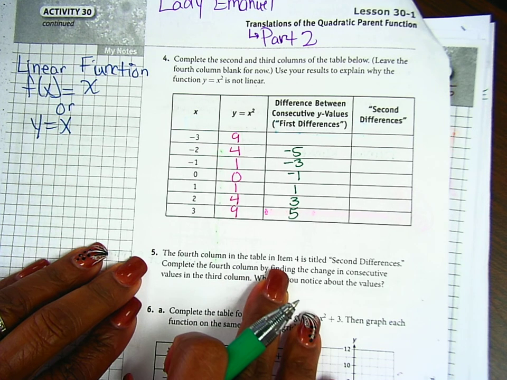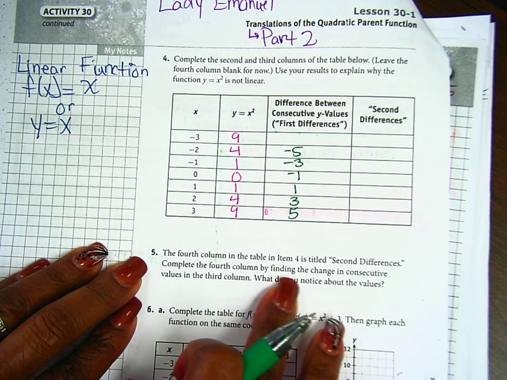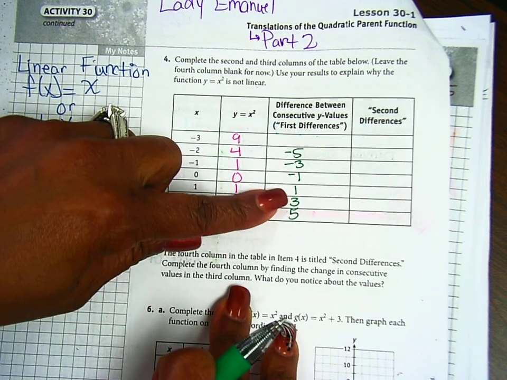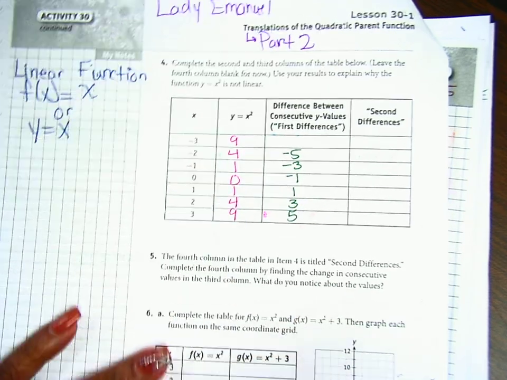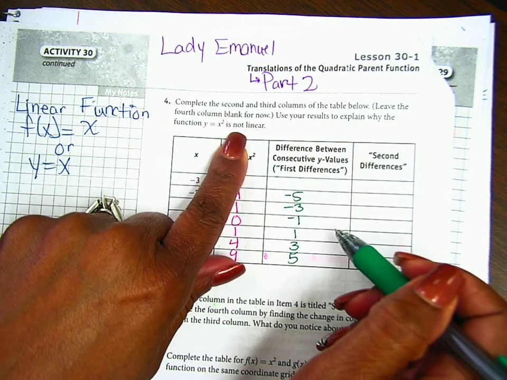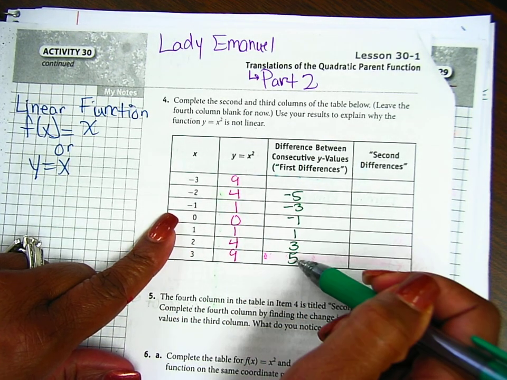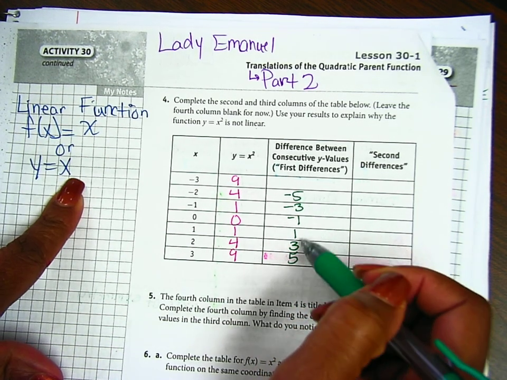On number 5, let me read this. The fourth column in the table in item 4 is titled second difference. Complete the fourth column by finding the change in consecutive values in the third column. So we're going to use these. What do you notice about the values? Now, use your results to explain why that's not linear. Are these the same numbers? With a linear function, if it was a line, all the differences would have been the same.